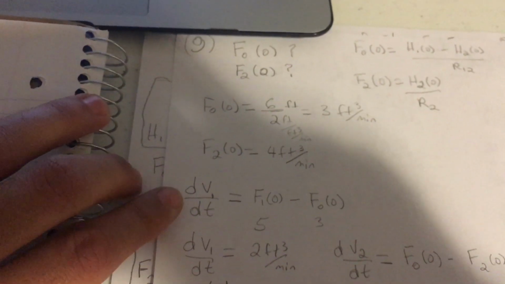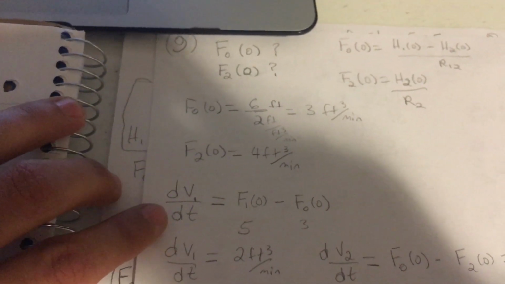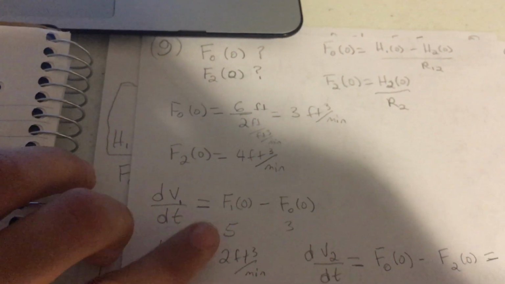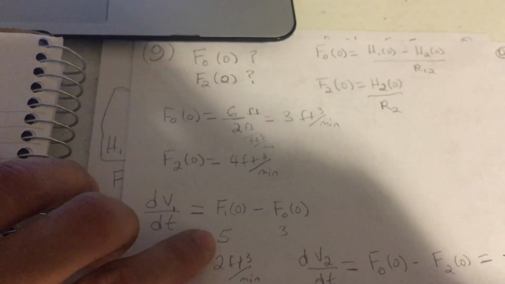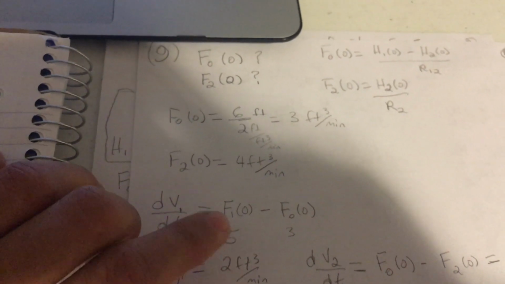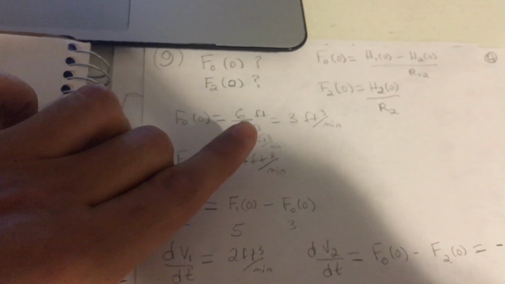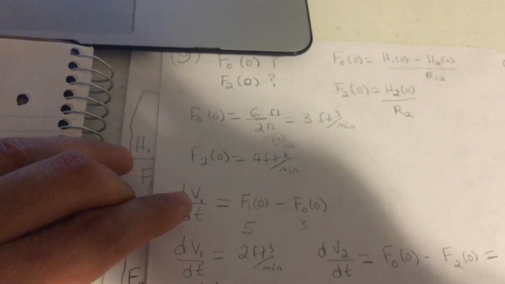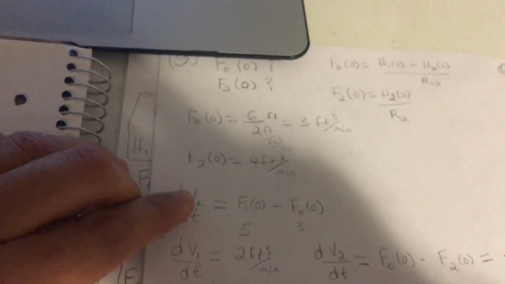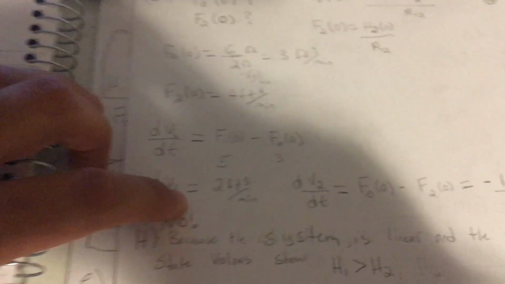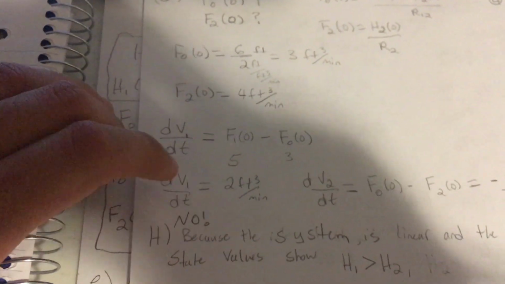So now let's look at the change in volume of tank 1 over the change in time. Remember, F1 is constant, so initially it's going to be 5 feet cubed per minute, and FO, we just determined up here, is 3 feet cubed per minute. So your rate of change for tank 1 is equal to 2 feet cubed per minute. It's just 5 minus 3. Pretty simple, right?